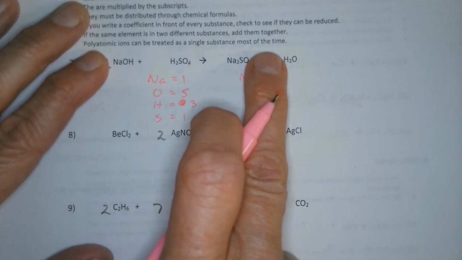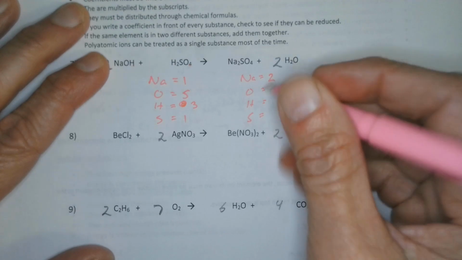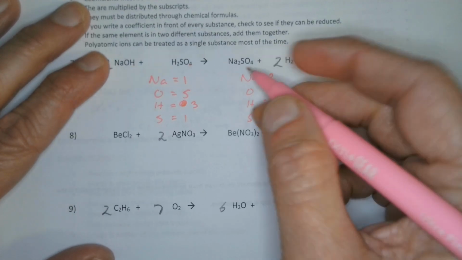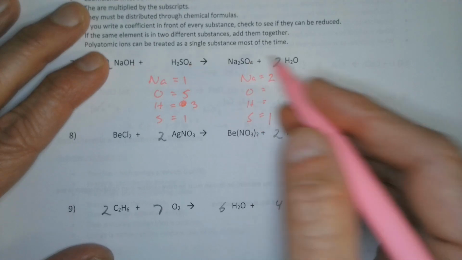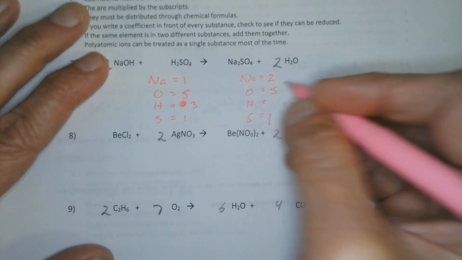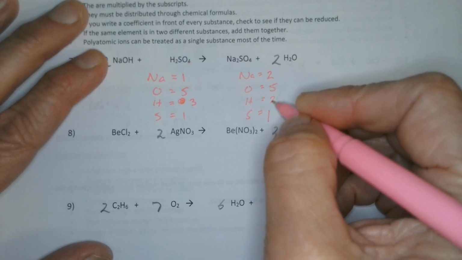On my product side, again, I'm looking at it before I balance it. I have 2 sodiums. I have 1 sulfur again. For the oxygens, I have 4 here and 1 there for a total of 5. And for my hydrogens, I started off with 2.